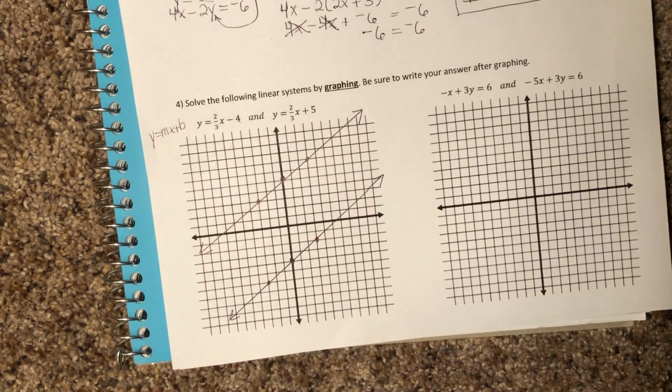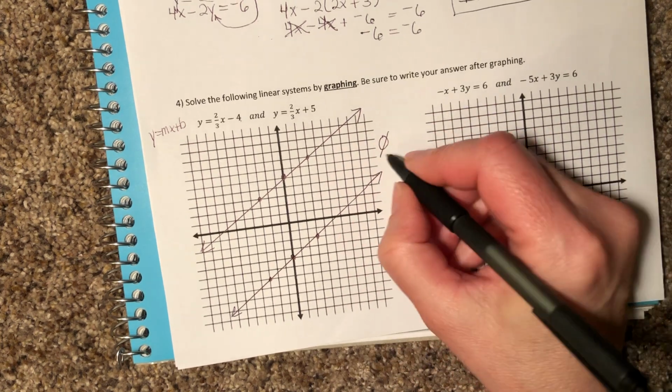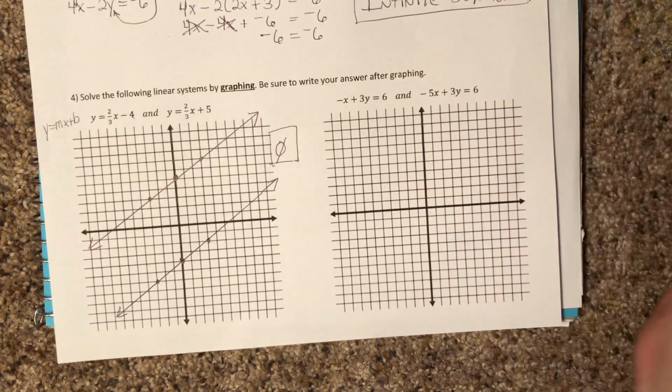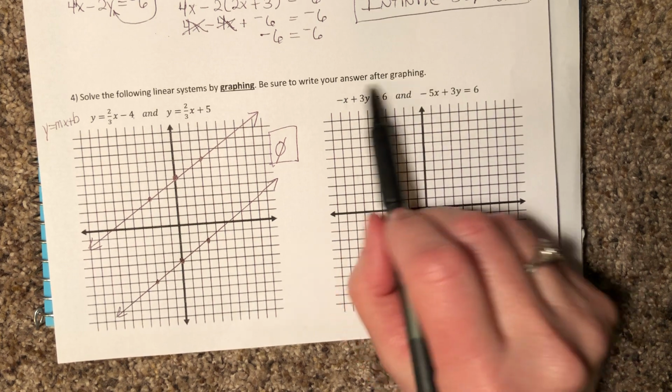Okay, but the graph isn't the answer. The answer in this case would be no solution because the lines don't intersect. Okay, last one here, and I didn't leave much room. I'm going to go ahead and graph this one first.